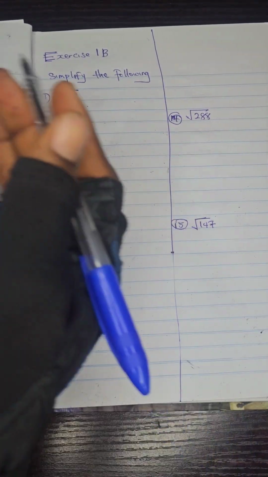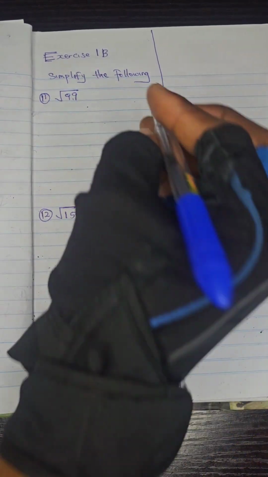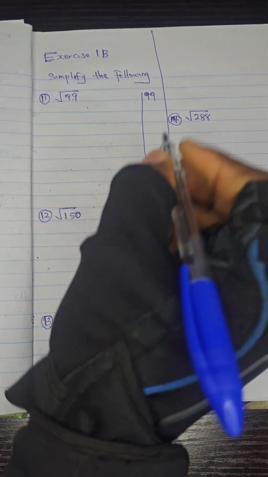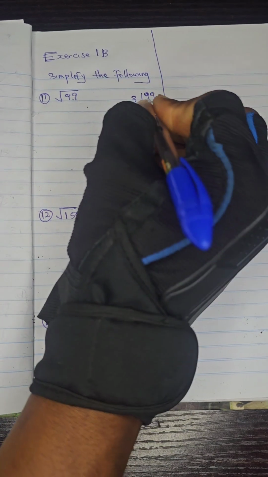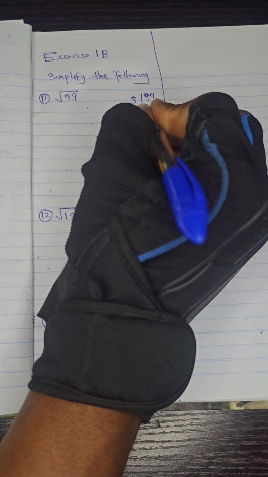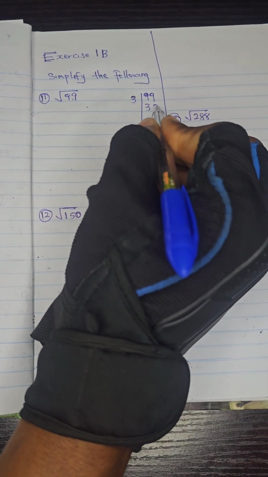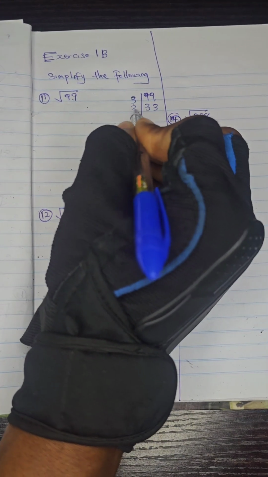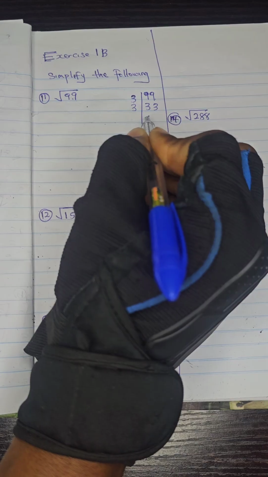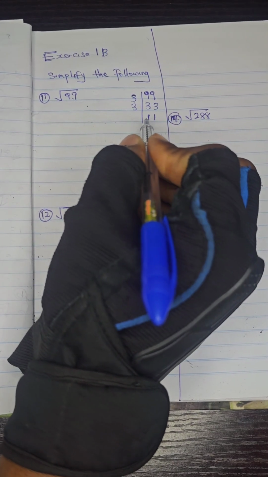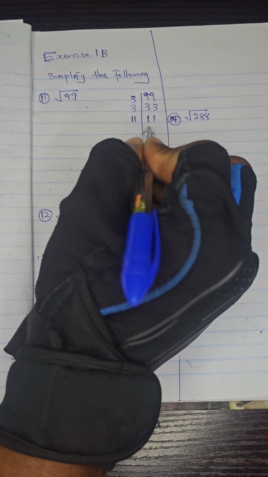Let's assume you're a layman that doesn't even understand the factors that make up this 99. What you're going to do is this. You just factorize it using the normal factorization method. What's the smallest number that can divide? 3. When 3 divides 9, it gives you 3. When 3 divides 3 again, it gives you 1. The next thing is 11, because the smallest number that can divide 11 is 11, since 11 is a prime number. So you get 1.